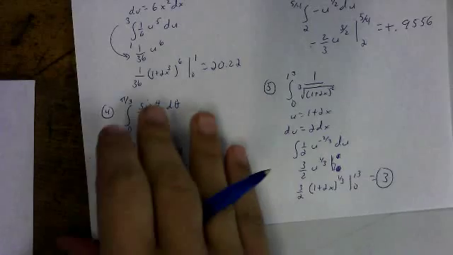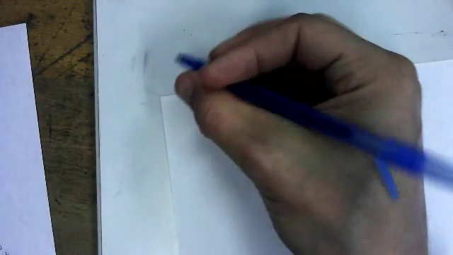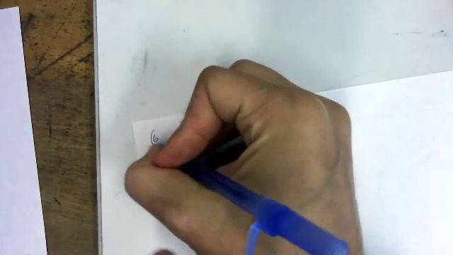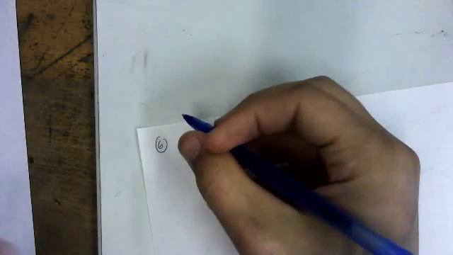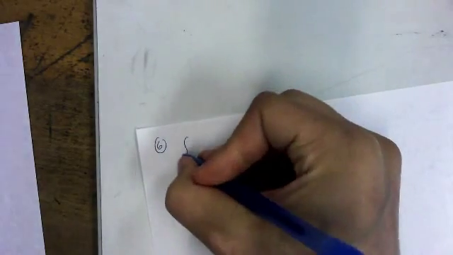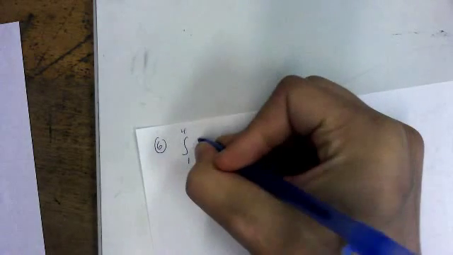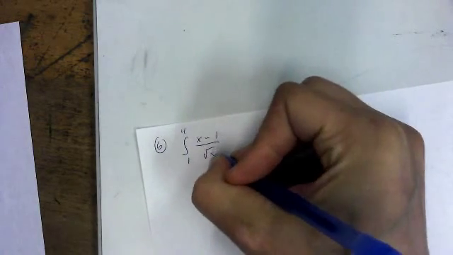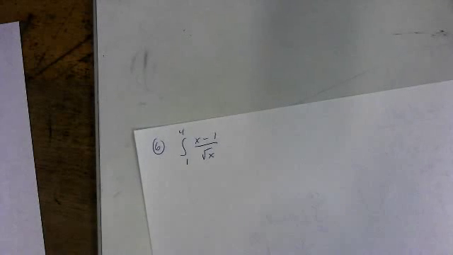The next problem. Let's do a couple quick ones here. This is number 6. Integral from 1 to 4 of x minus 1 over square root of x. The goal of this problem is to remind you that u substitution really is a backup method. This problem is nothing more than dividing this up.